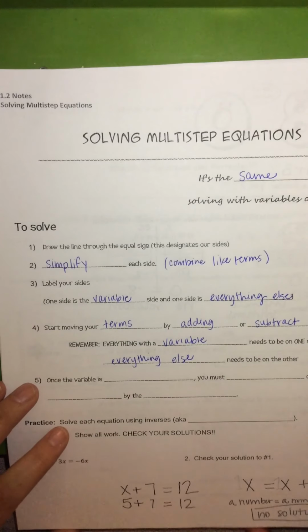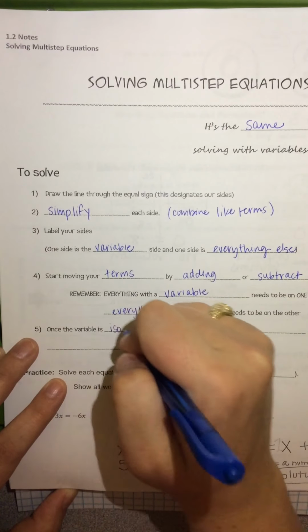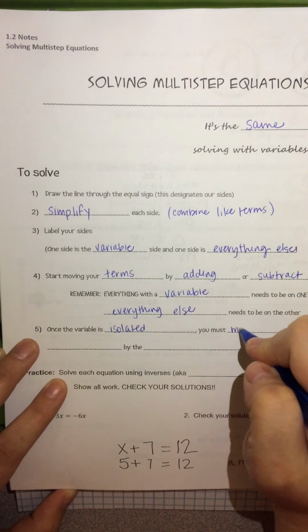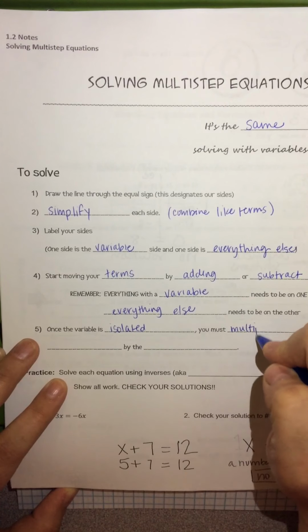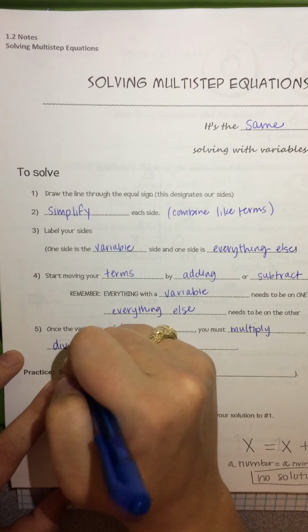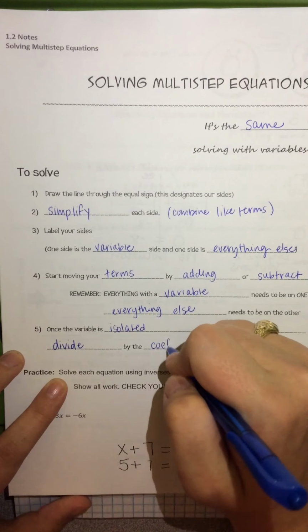Once the variable is isolated, that means by itself, you're going to work with the multiplying and the dividing portion. Sometimes you'll have a number in front of your variable, and we're going to have to multiply or divide to move that over. That number in front is called your coefficient.